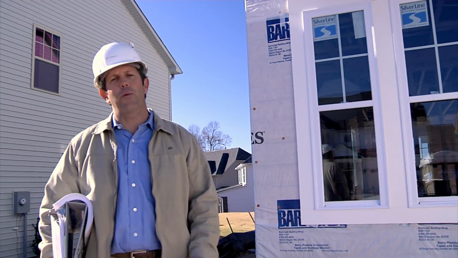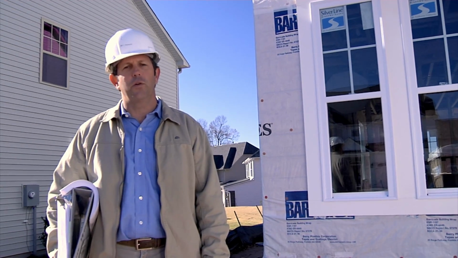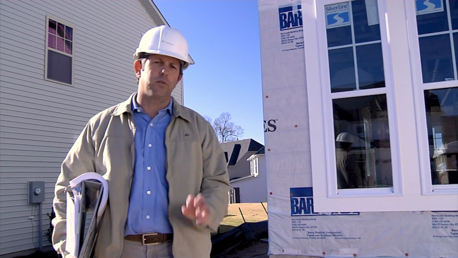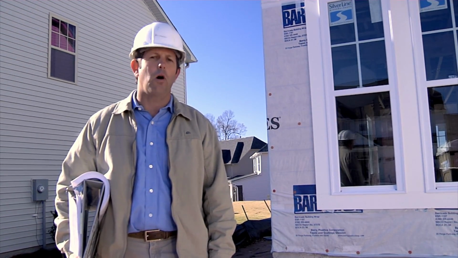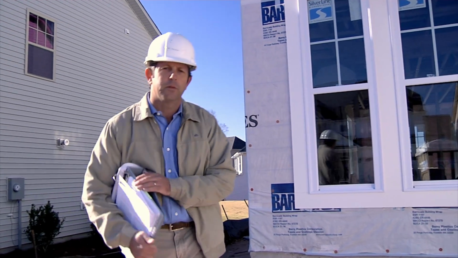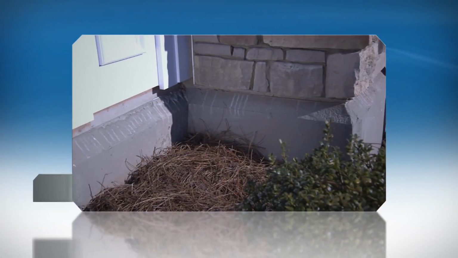Hi. Today we're going to talk about recent changes in the North Carolina Energy Code as it applies to residential energy efficiency, also known as Chapter 11. We'll start with the slab.